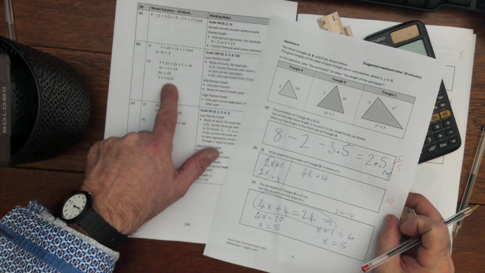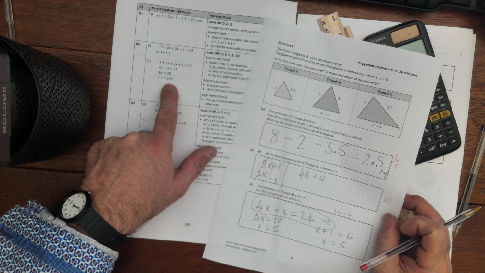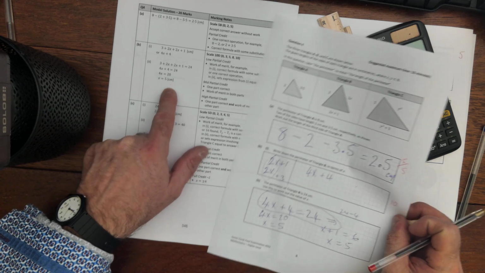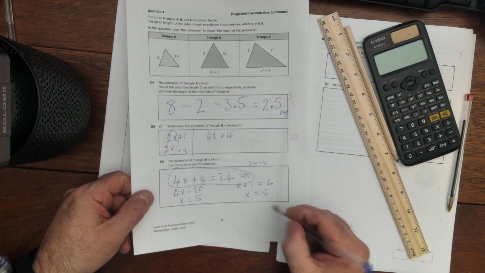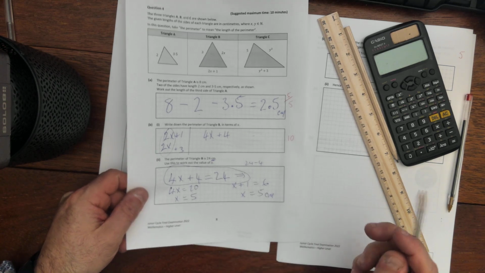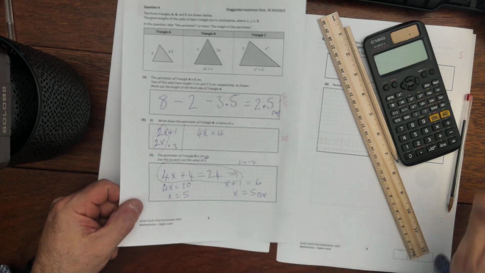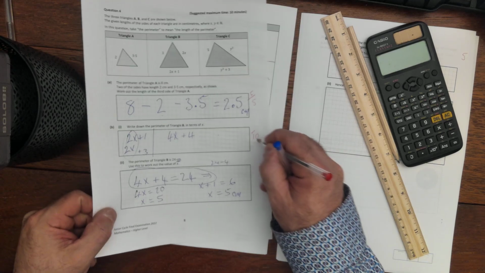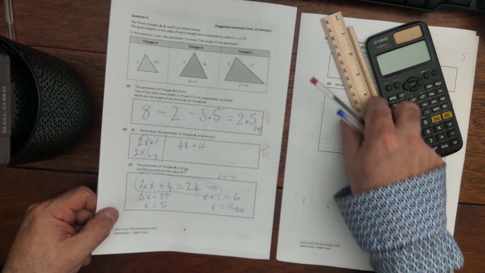When you see the centimeter in brackets there, it means it was not necessary. You didn't have to put it in. However, I am annoyed at myself, and I should have been careful to check for units here. Okay, we get 10 out of 10 for that. And we move on.